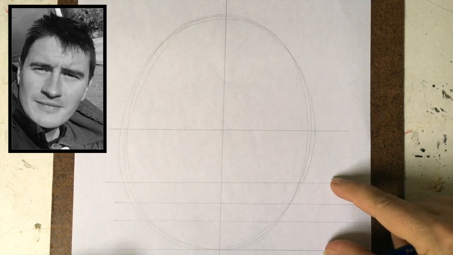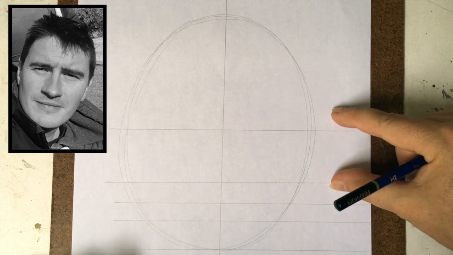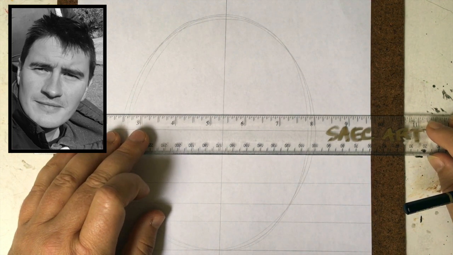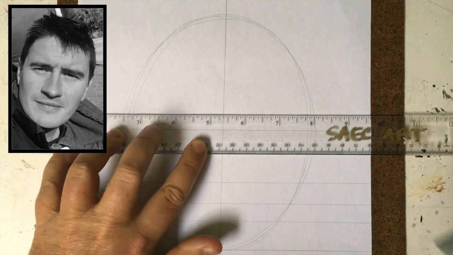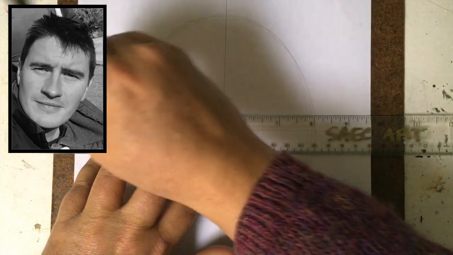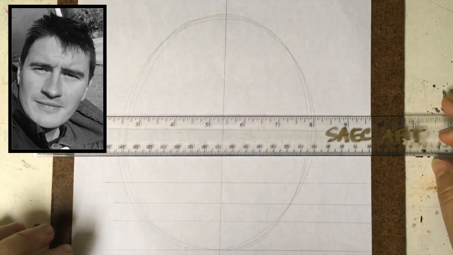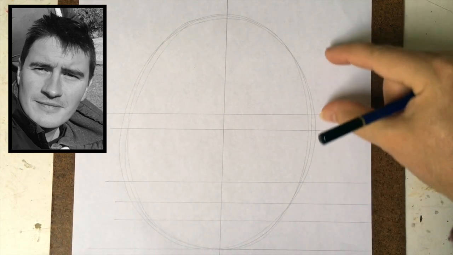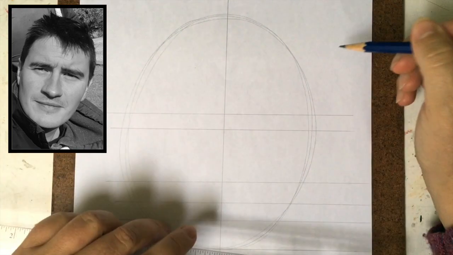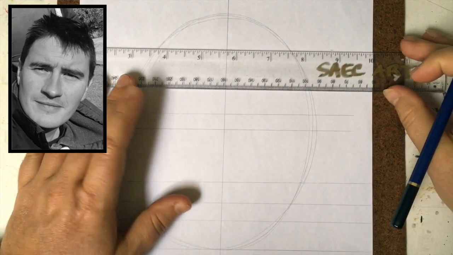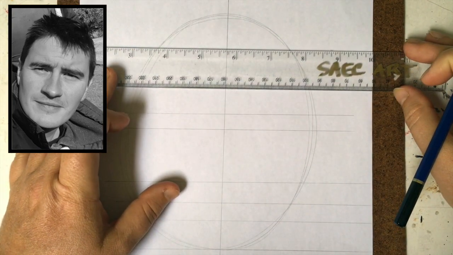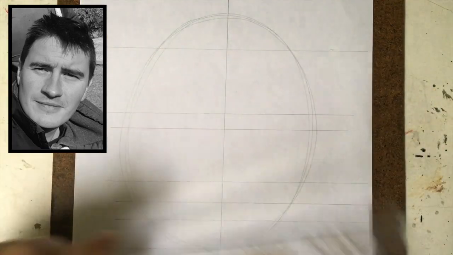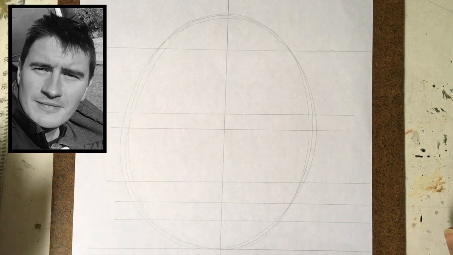So this section I'm going to repeat up here. So it's roughly here. He's kind of scrunching his eyebrows down because he's looking into the sun. So his eyebrows are a little lower than they would be if his forehead was relaxed. And then that distance again above, right about here. So you can actually lay out all your proportions to give you some help. So there we go. I've got them all set up now.